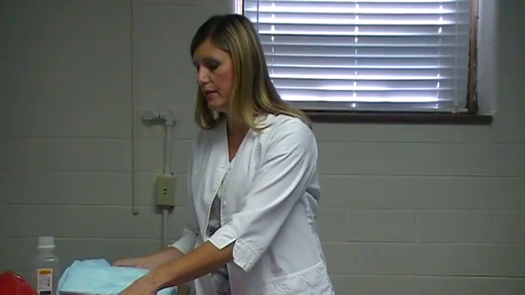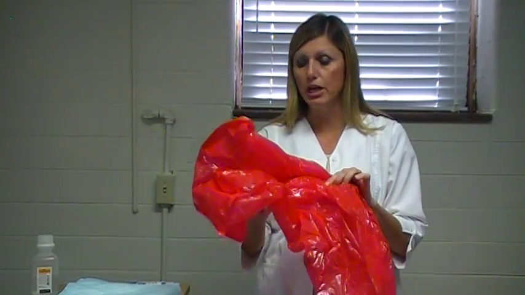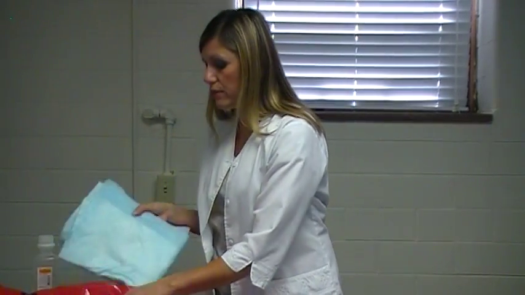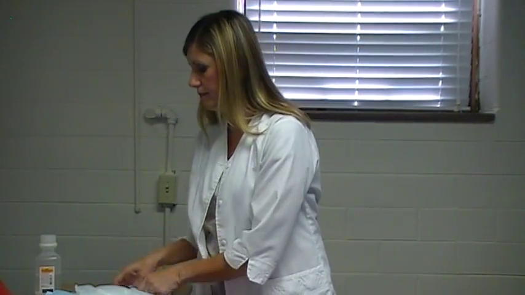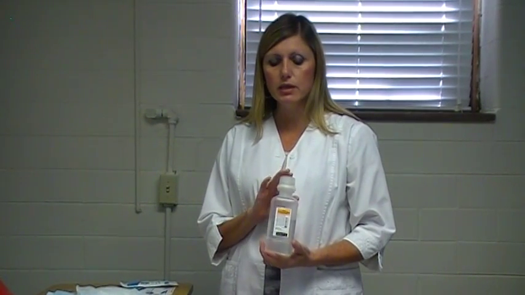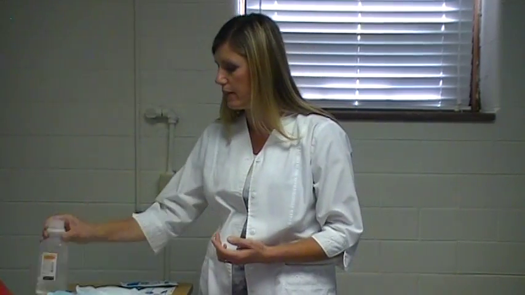a waterproof pad to go underneath the patient, a biohazard bag. I think in the lab manual it refers to it as a refuse container. This will go down in the trash can in order to dispose of the old dressing. We'll need some sterile normal saline. Once again, this is going to be whatever solution the physician has ordered. In this situation, it's normal saline. A roll of tape. Some cotton-tipped applicators or Q-tips.